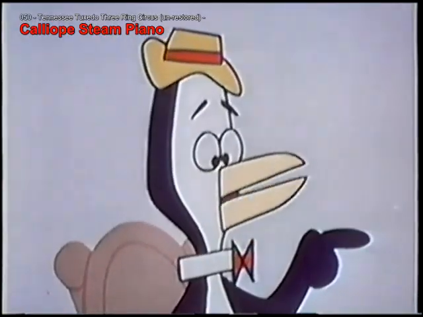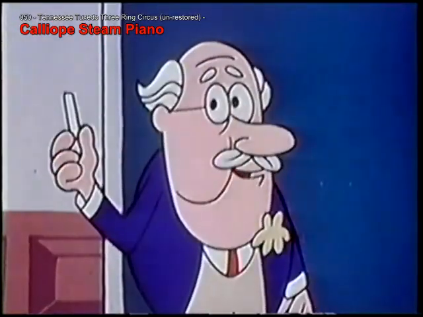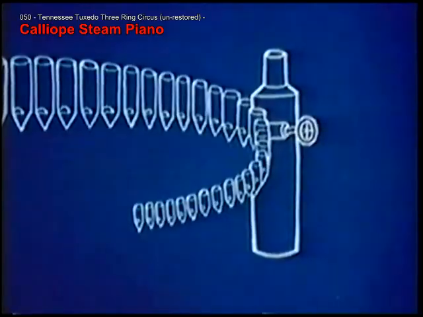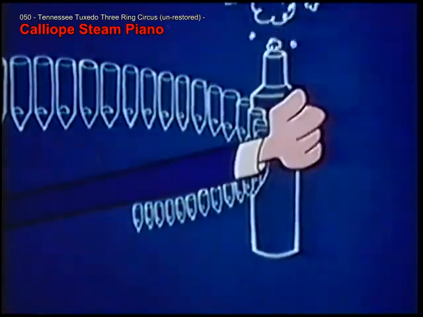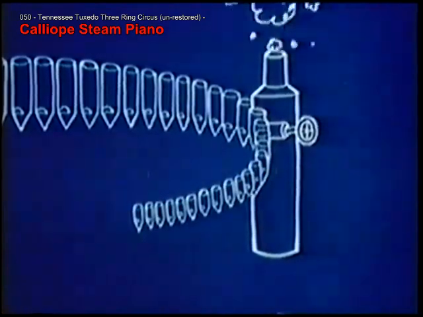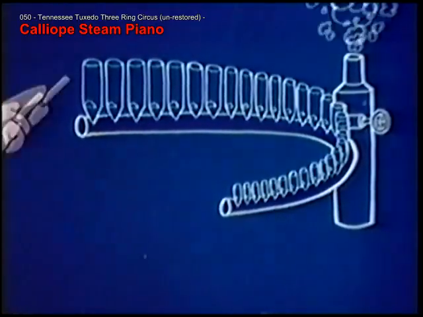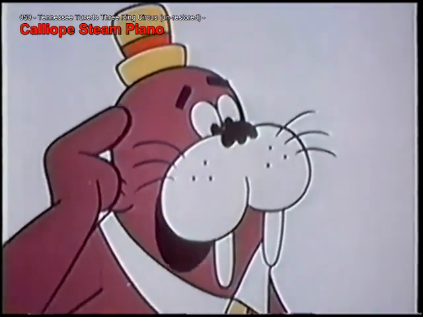You mean steam, like with a steam engine on a locomotive? Oh, yes. At one end of the Calliope, there is a boiler and a smokestack. When steam is built up here, this knob is turned, and the steam passes into a long horseshoe-shaped pipe, on top of which are all of the whistles. But, gee, where does the piano part come in?